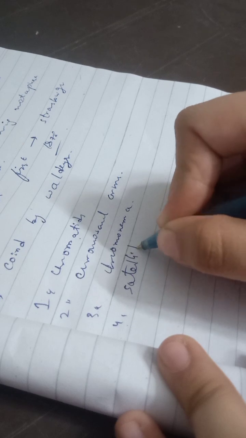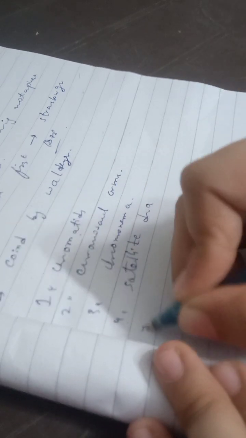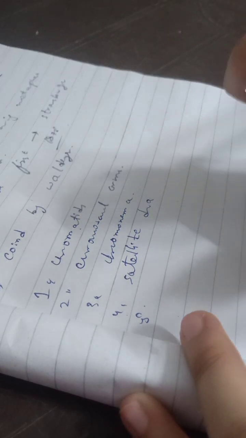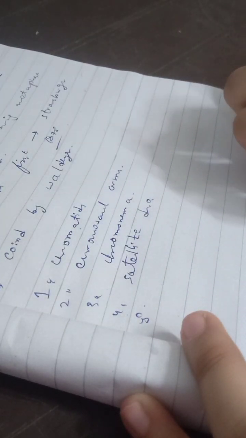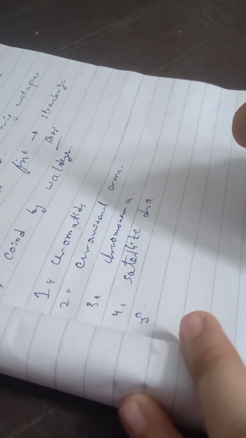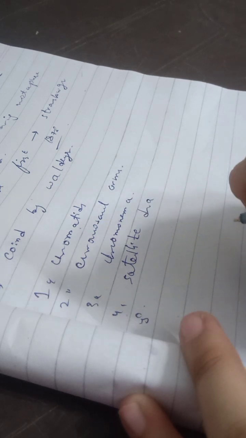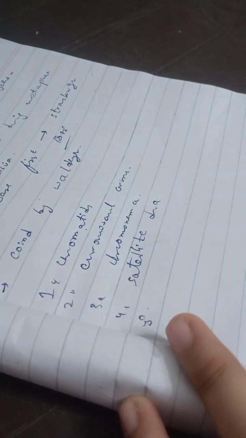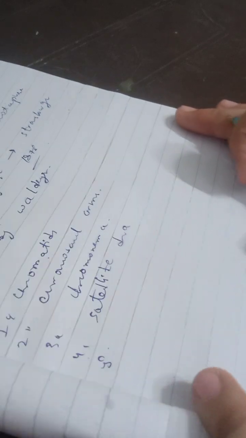We'll discuss satellite DNA. And then we have nucleolus organizing region, NOR region, centromere, secondary constriction, and telomere. So these come in the morphology of chromosome. Here we are going to discuss all of these points. So let's go with that.